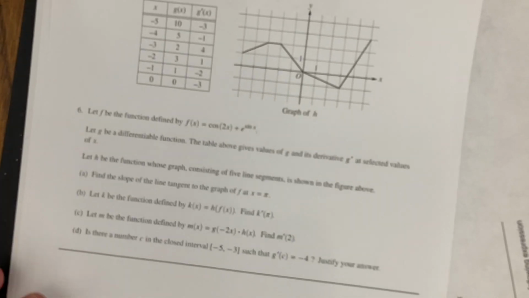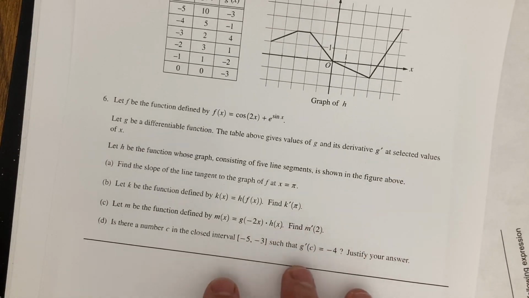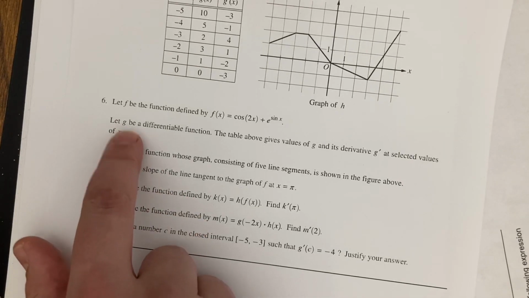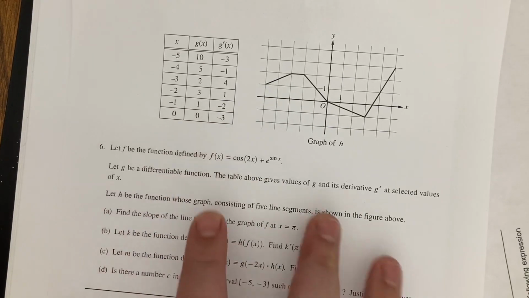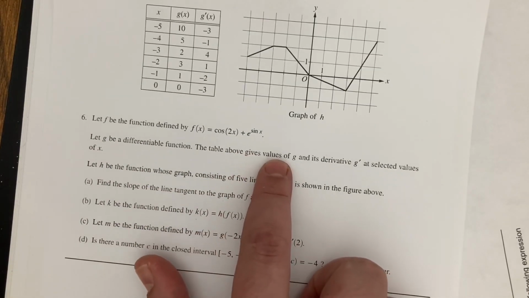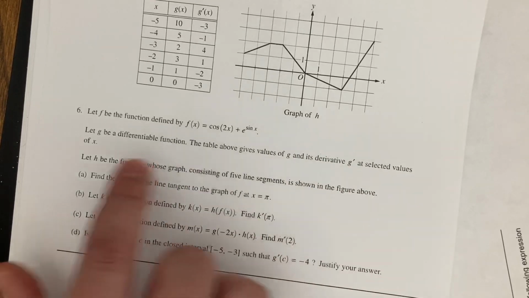Here is the 2017 AP Calculus AB free response questions. This is question 6. This is a non-calculator section. For the question that we're going to be working with, we're going to use this g of x as a tabular function. Let g of x be a differentiable function. The table above gives values of g and its derivative g prime at selected values of x.